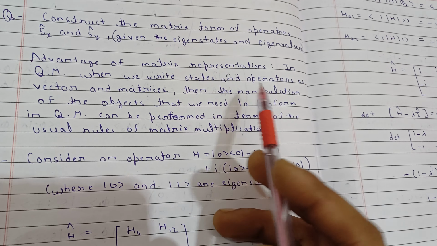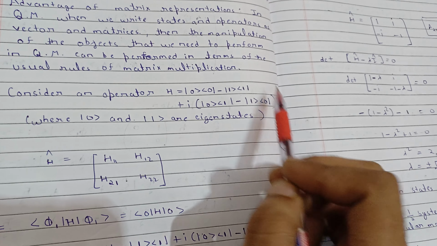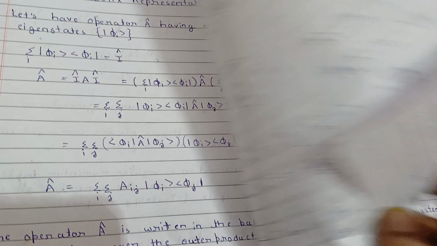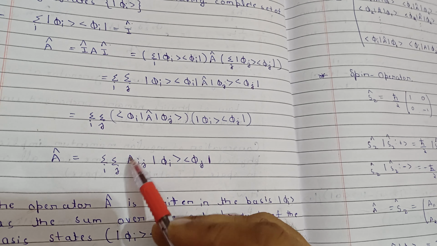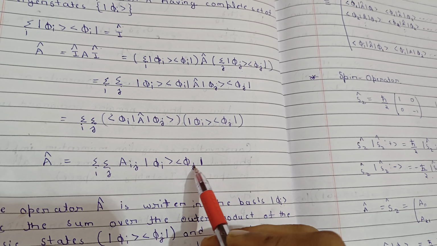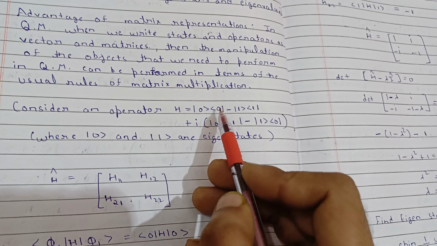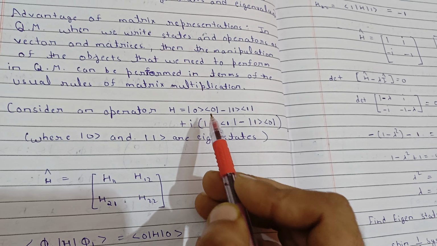Now there are some types of questions asked in the papers. If an operator is given in this form, 0 0 1 1 0 1 1 0, you need to write the matrix for this operator. So how can you write it? You can compare from here. These are just the coefficients, and corresponding to ij you have the coefficients. There are only two eigenstates, that is 0 and 1.